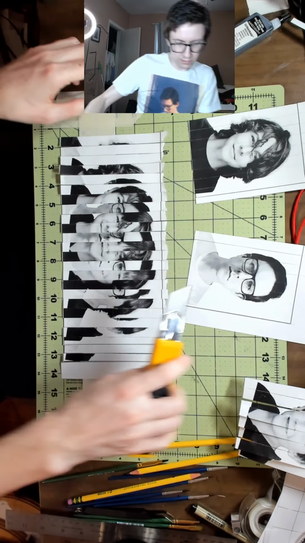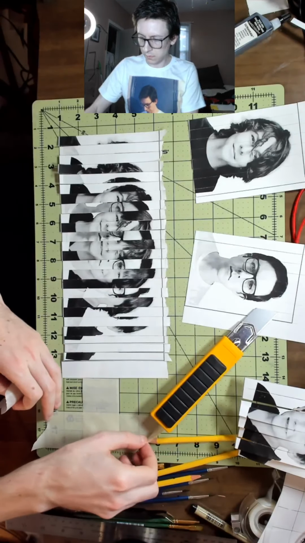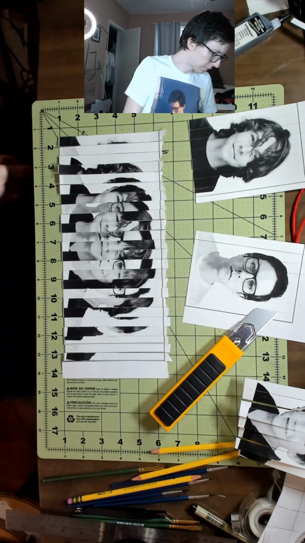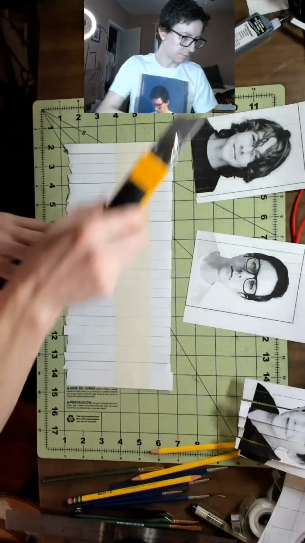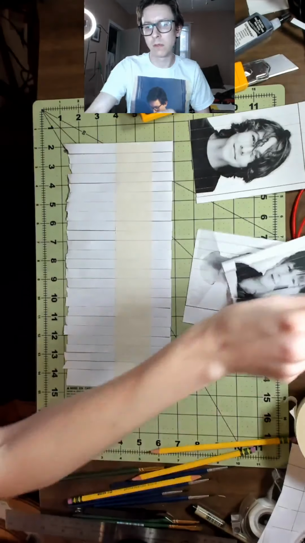Clean up these. And we'll tape down the back. There we go.